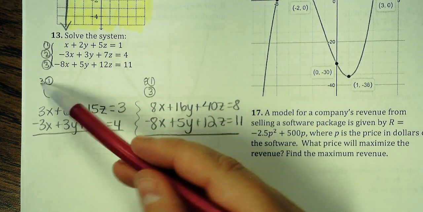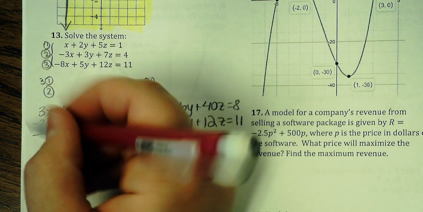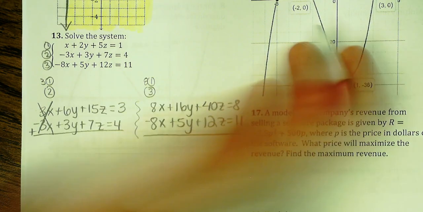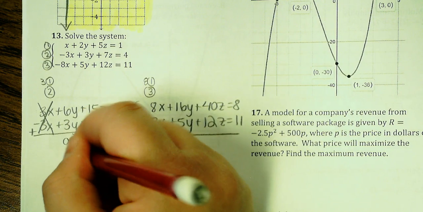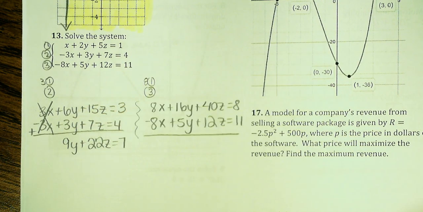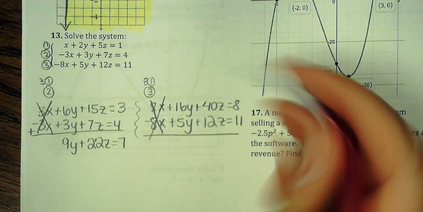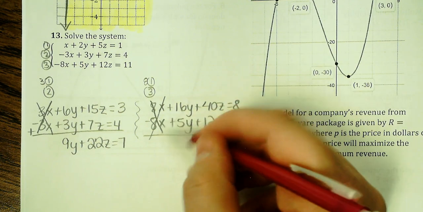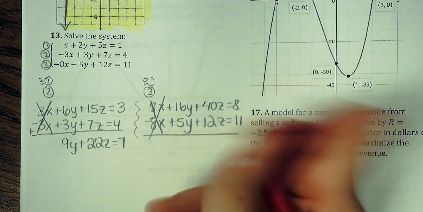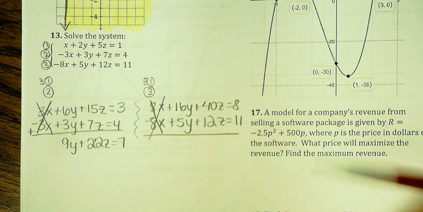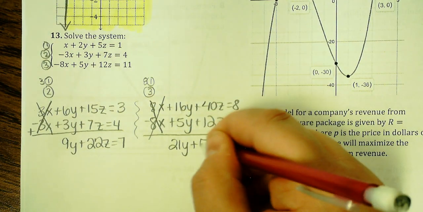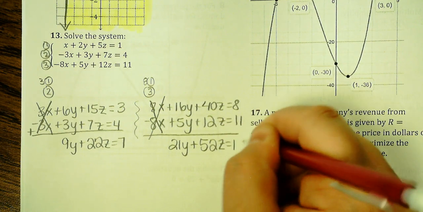So here's 3 times line 1 matched up with line 2. I'm going to eliminate the x's. I'm going to add these. 3 and -3 is 0. That eliminates x. This would become 9y, 22z, and 7. Over here, 8 and -8 cancel out, add up to 0, eliminates that. Make sure you eliminate the same variable, because if you don't, you're going to create a different problem for yourself. So I eliminated x. This is going to give me 21y plus 52z equals 19.